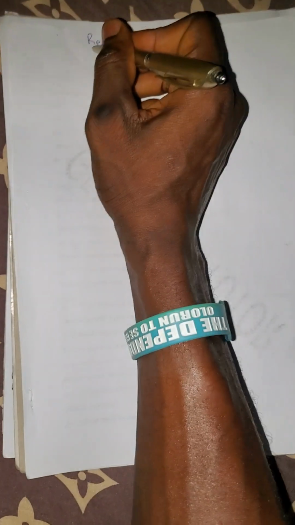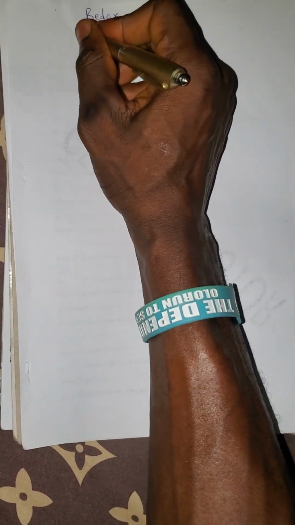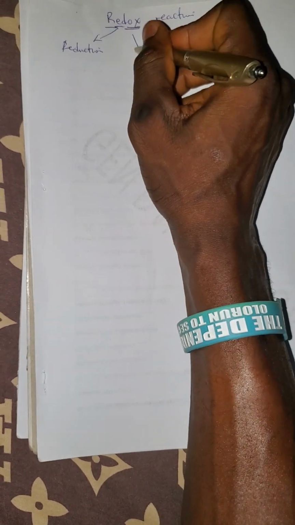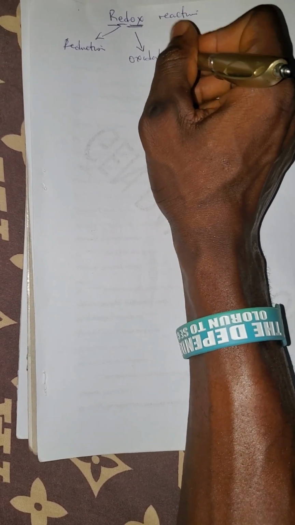Now, a redox reaction is a reaction that contains redox. This stands for reduction and this stands for oxidation. That's the meaning of redox. Redox reactions are reactions that contain both oxidation and reduction. That's what they mean by redox reaction.